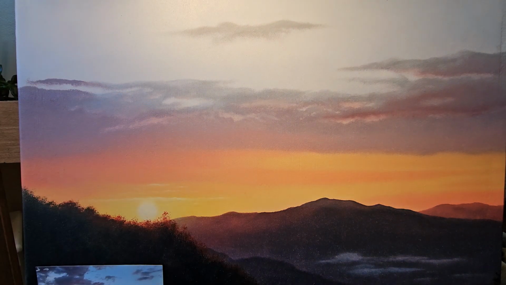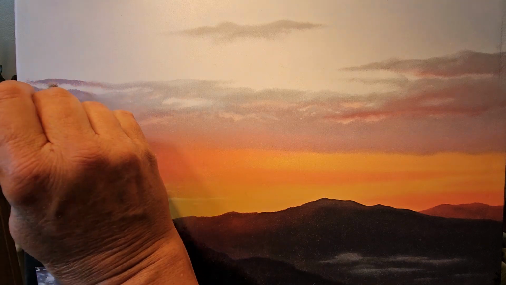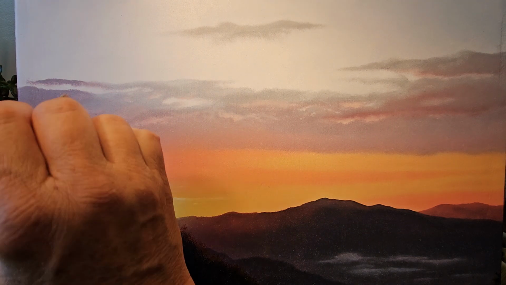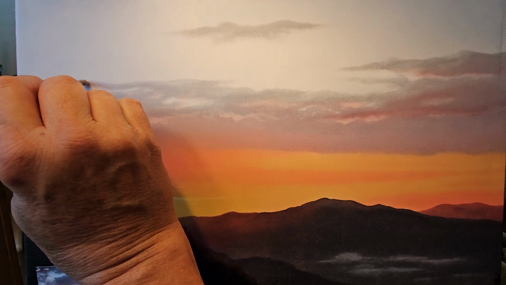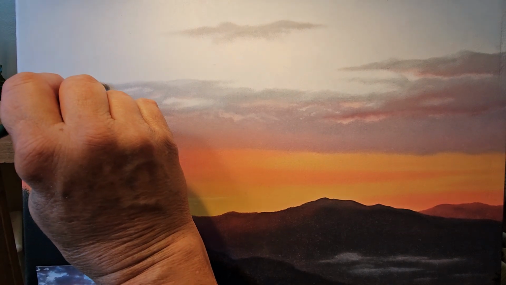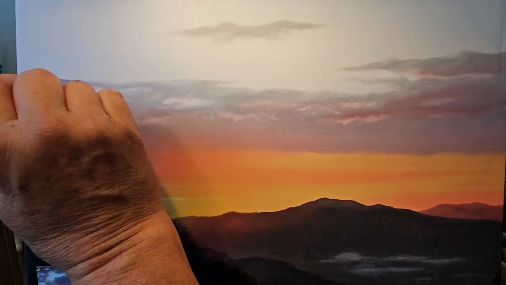That one's not stiff enough. See, that's another thing too. I really believe that I'm having to get reacquainted with my paint brushes because I can't remember exactly what they used to do before I abandoned them.